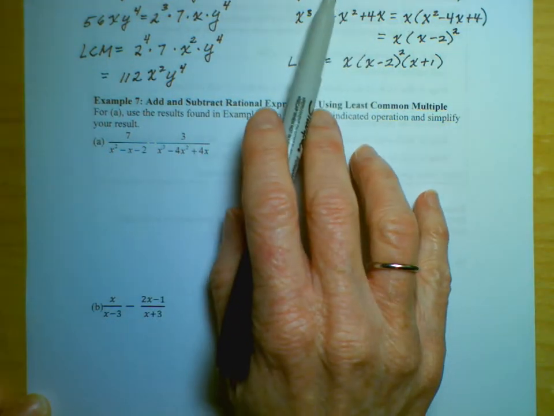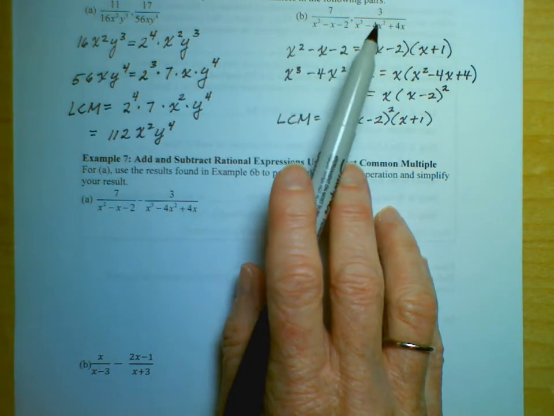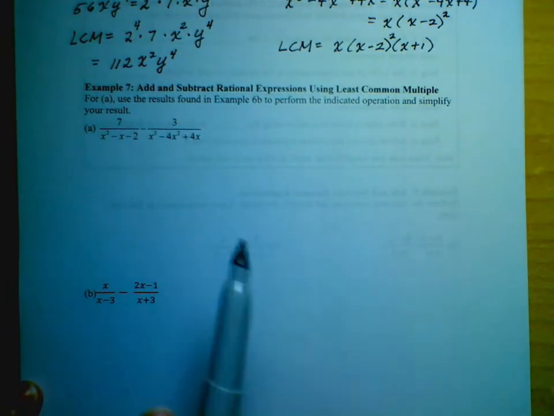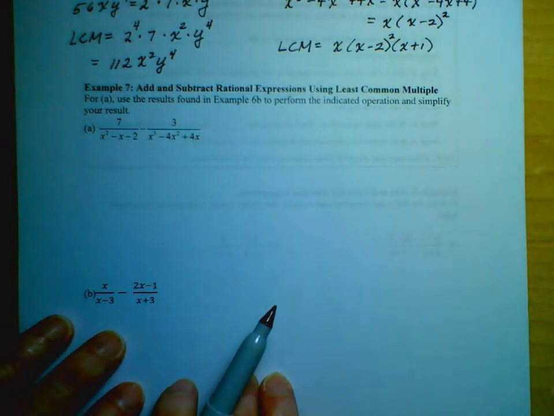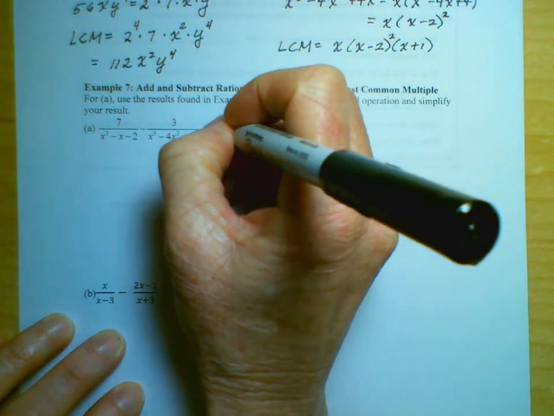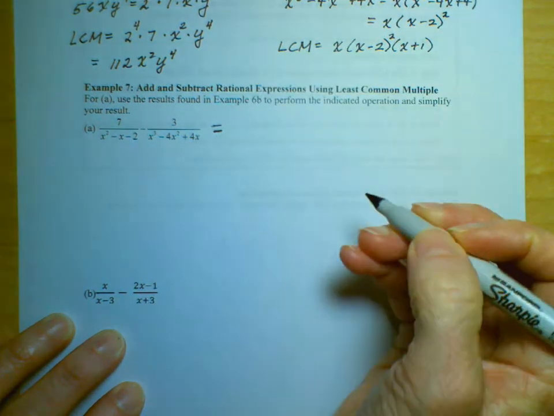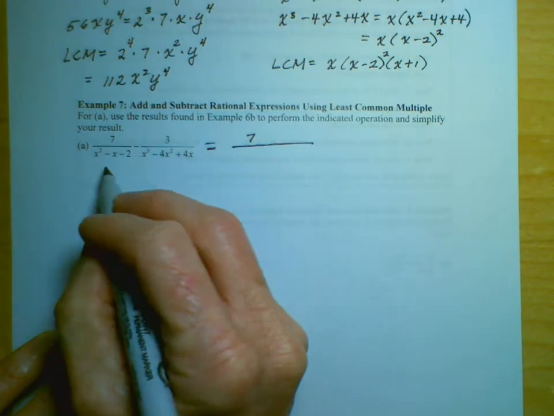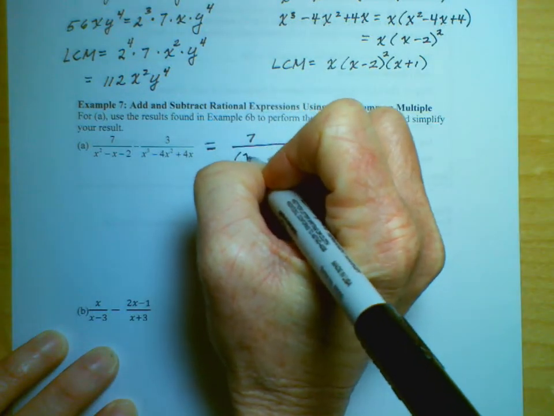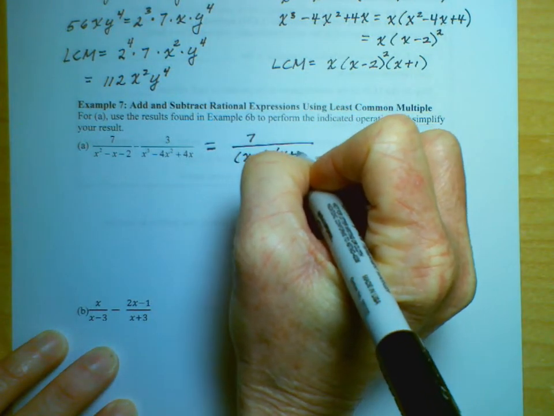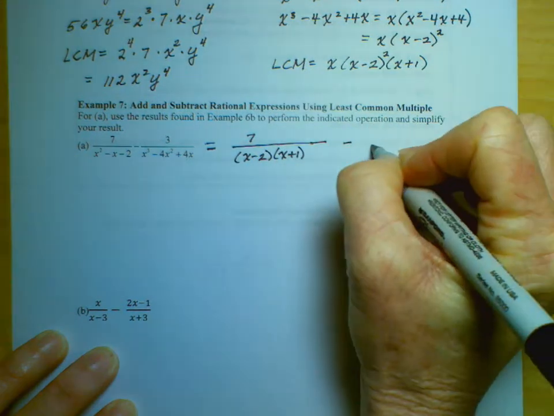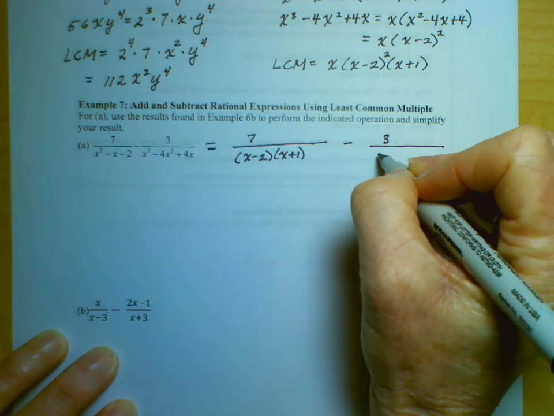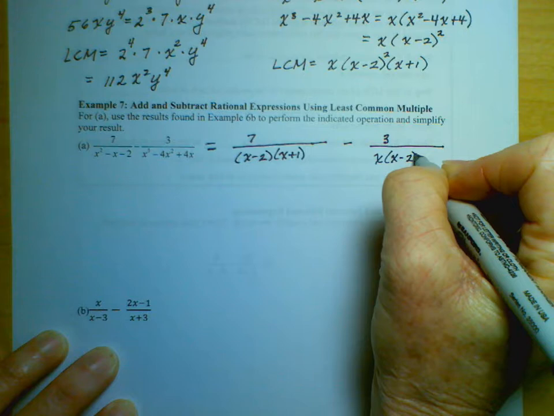So notice B had the same two rational expressions. So we know the common denominator. We've already worked that out. And now that's what we want to do here, is subtract using that common denominator. So what we'll do is write the expression now with the denominator factored. I already factored this up here. X squared minus x minus 2 was x minus 2, x plus 1. And then we're going to subtract 3 over, and then this one factored was x times x minus 2 squared.